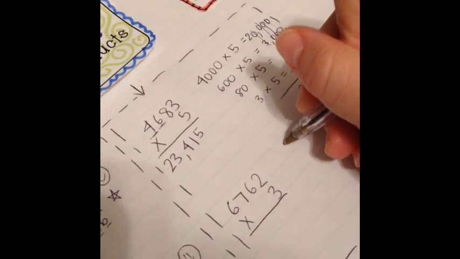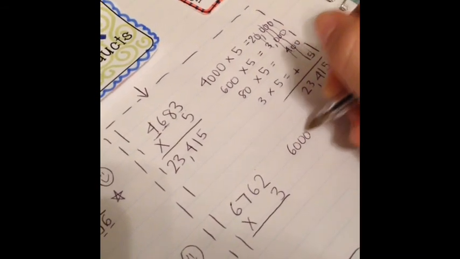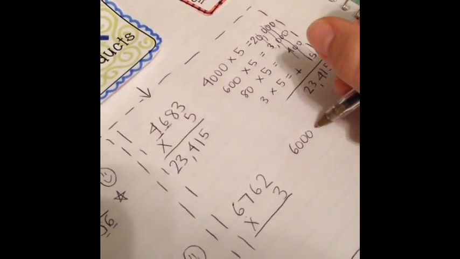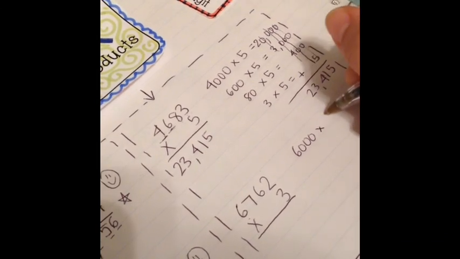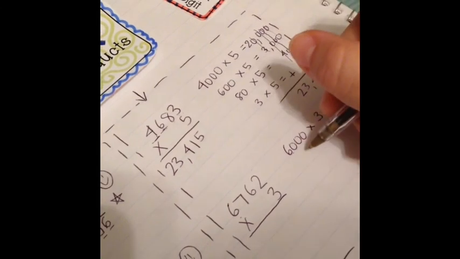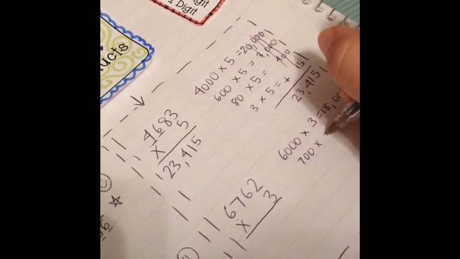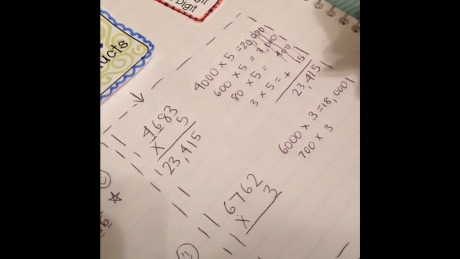I'm going to take a look at my last problem. And I'm going to set it up the same way. My first digit is in the thousands place, and the digit is a 6, so I know the value is 6,000. 6,000 times 3, I know that 3 times 6 is 18, so 3 times 6,000 is going to be 18,000. Then I'm going to look at the 7. The 7 is in the what place? Hundreds place, which means the value is 700 times 3. It's going to be 2,100.